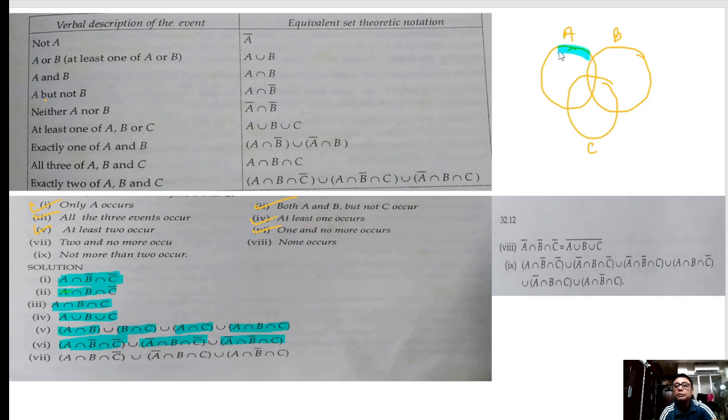That means this portion, and this portion, and this portion. So the other two will not come.